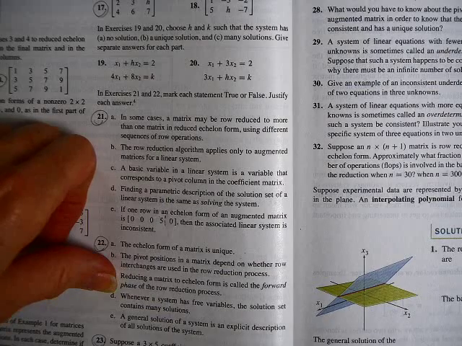Be careful. Whenever a system has free variables, the solution set contains many solutions. False. Does anybody know why it's false?